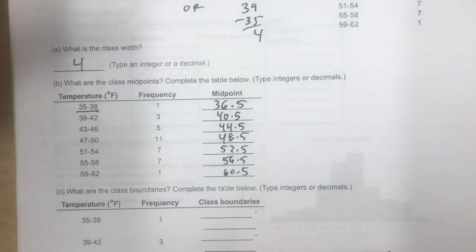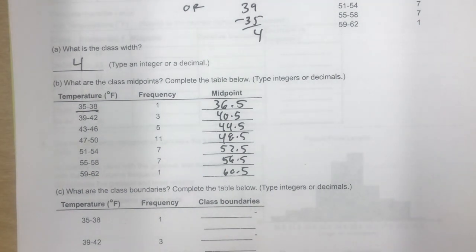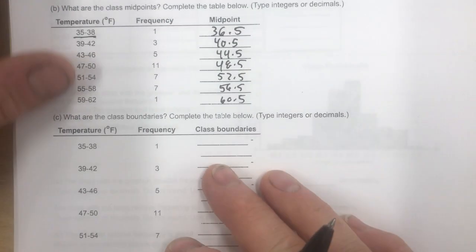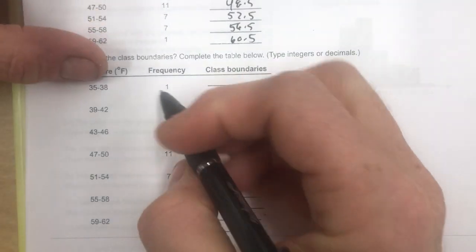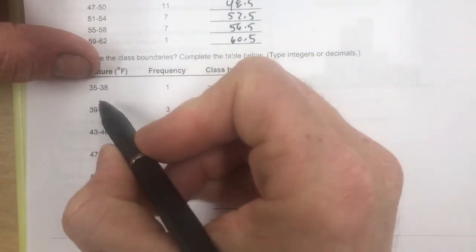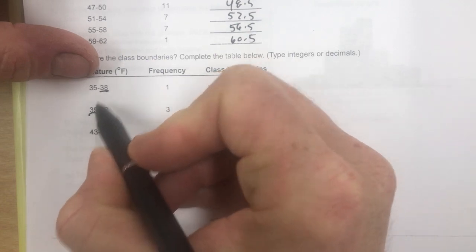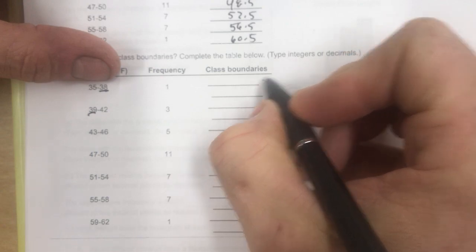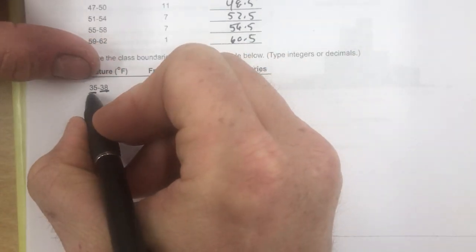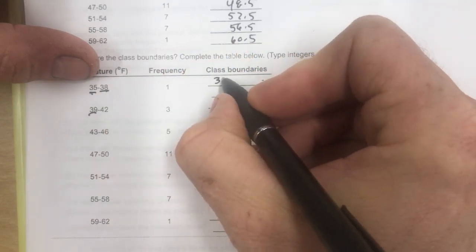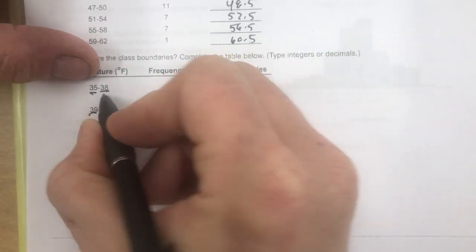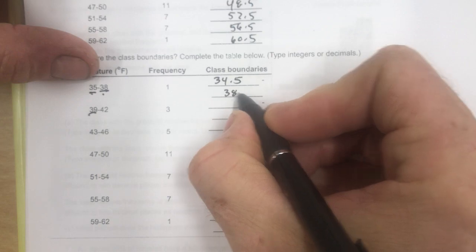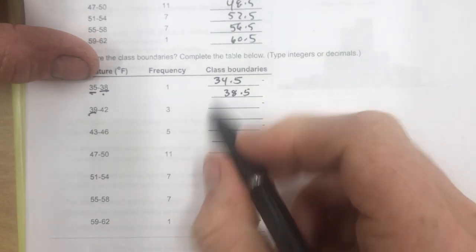Now, what are the class boundaries? If you notice, this is 38, that's 39. So if I add 0.5, that'll be the high one, and if I subtract 0.5, that'll be the low one. If I subtract 0.5 from 35, it'd be 34.5, and if I add 0.5 to 38, that'd be 38.5. And I do that for each one of these.